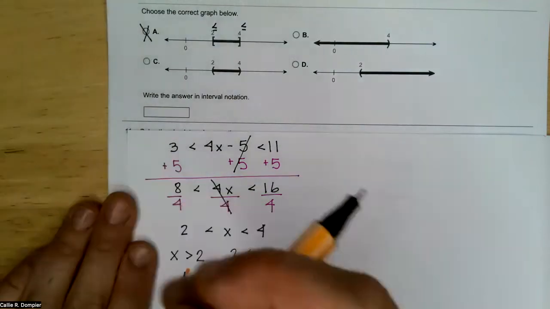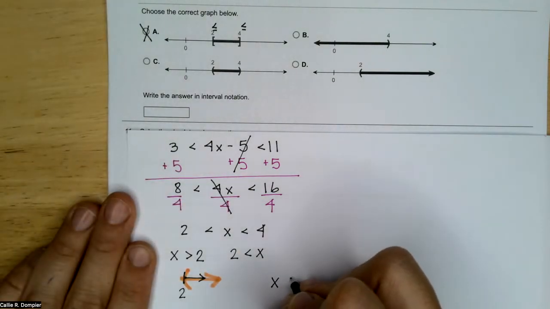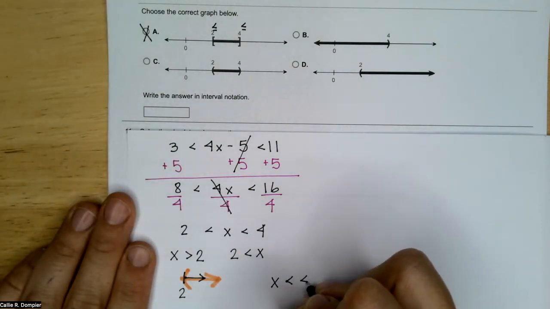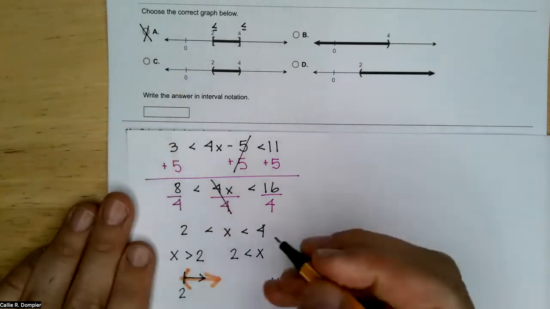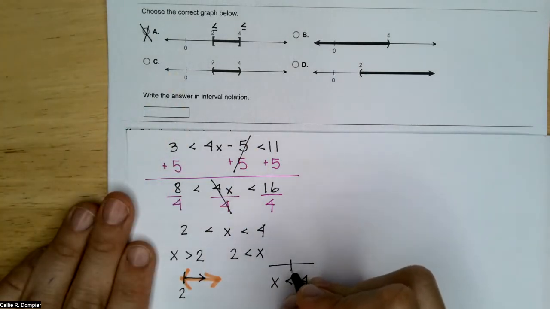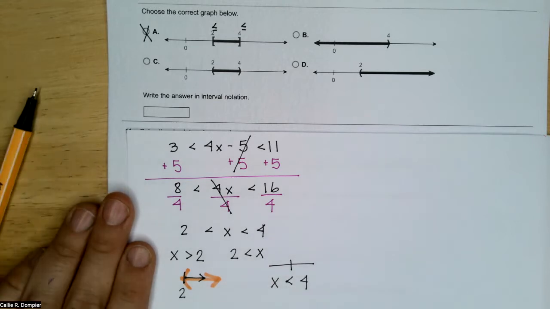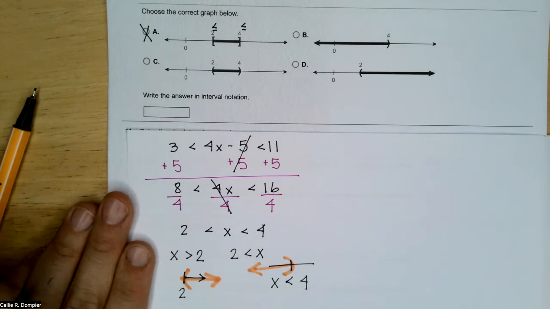And I have x is less than 4, so less than is that way, right?